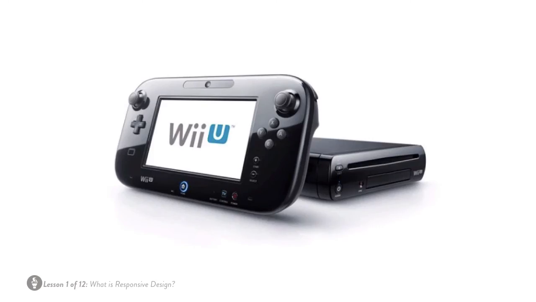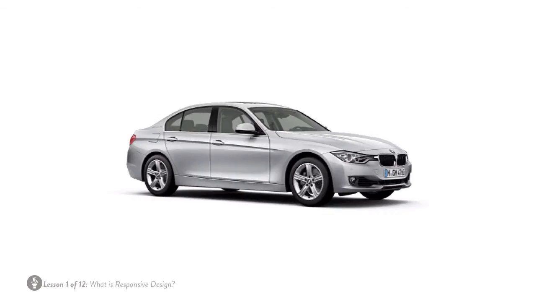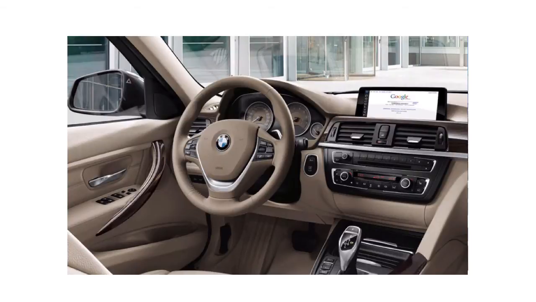Okay, how about this? This is the Wii U game console. Is that a mobile device? And if I told you it had a web browser, does that change your mind? Okay, take down your answer. And finally, here's the trick question. A car. Is a car a mobile device? Of course, it has 4 wheels, but this particular car also has a web browser, which means it's a mobile device.